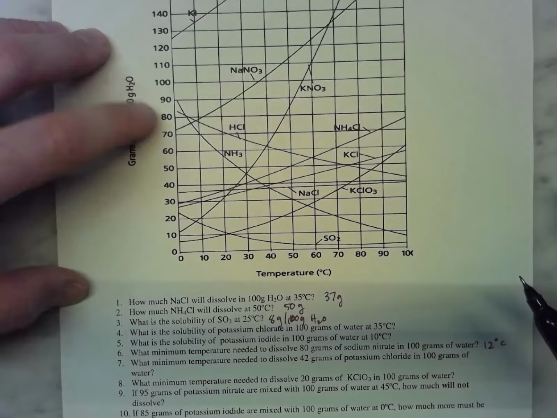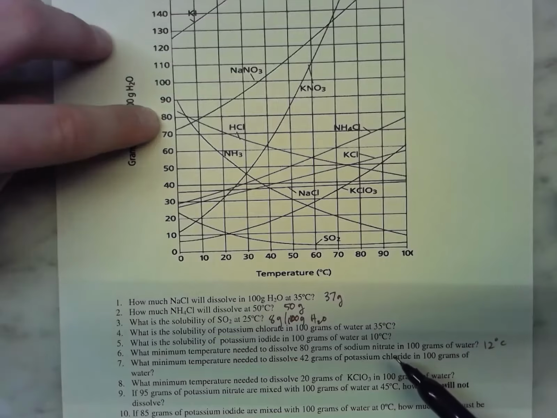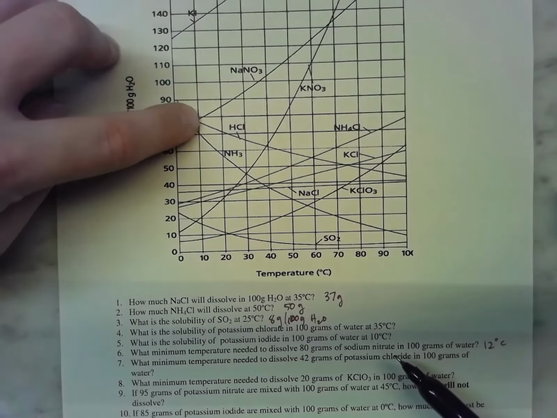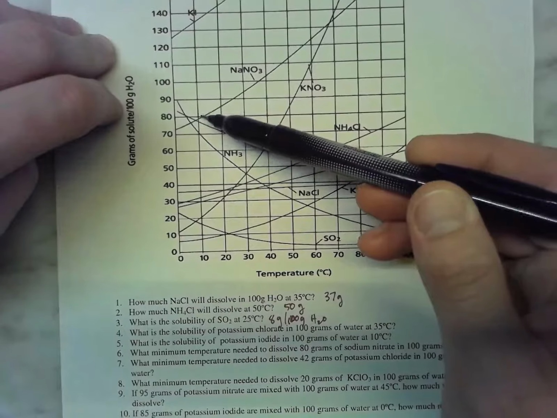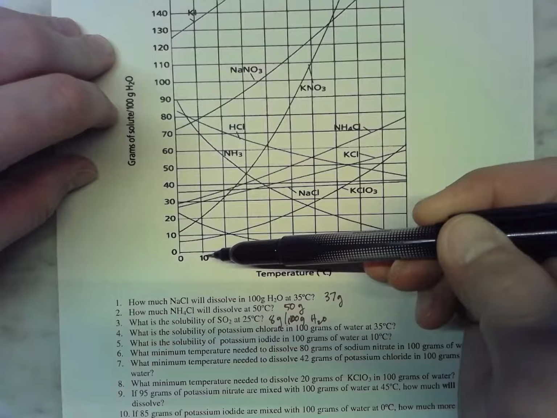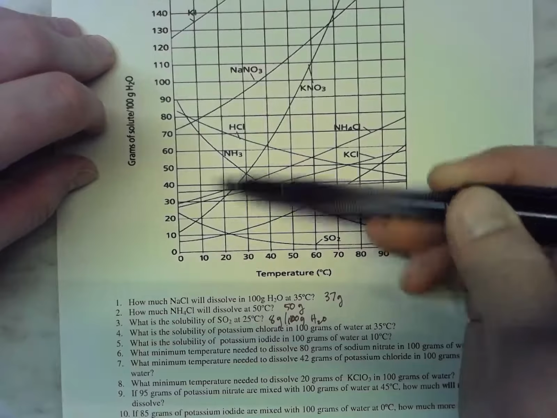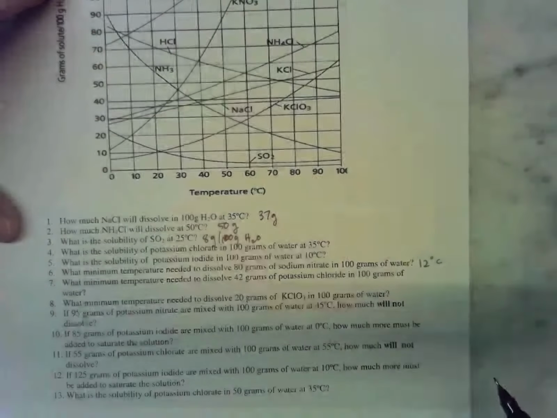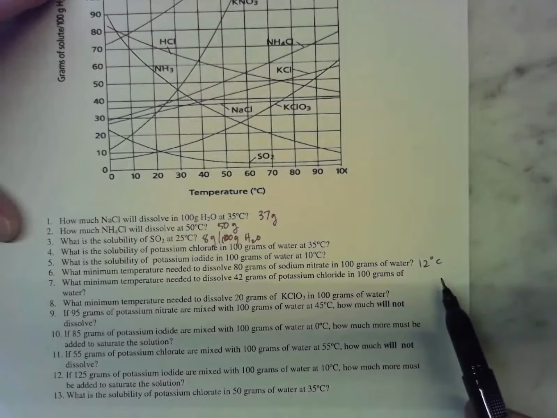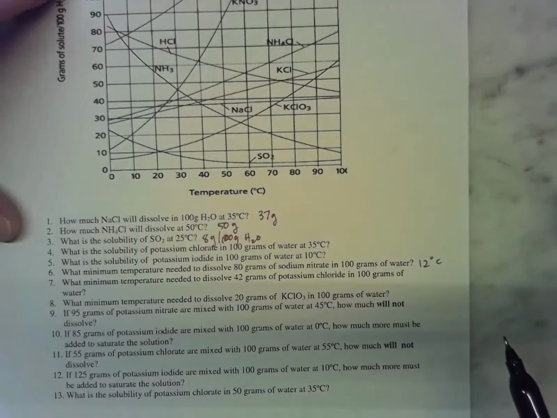Okay, so we want to know what temperature we have to be at to be able to dissolve 80 grams. So we come to 80 here, we follow it across until we run into the sodium nitrate, and we see that that hits right about here. And that's more than 10, less than 15, because 15 would be right in the middle. So I'd say it's 12 or 13. And I picked 12 degrees C. Okay?